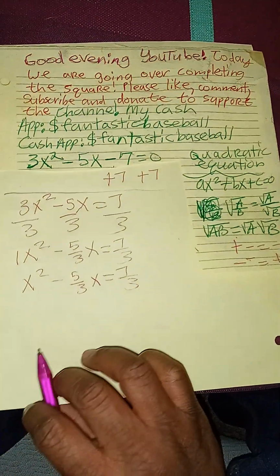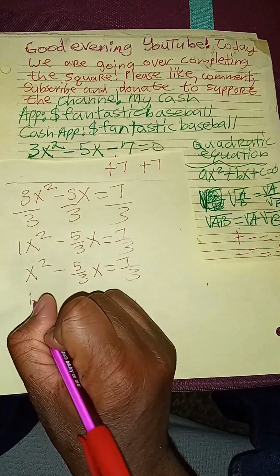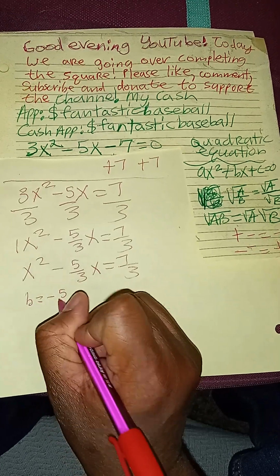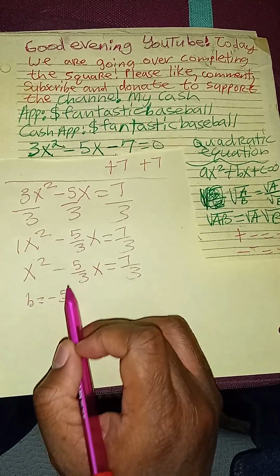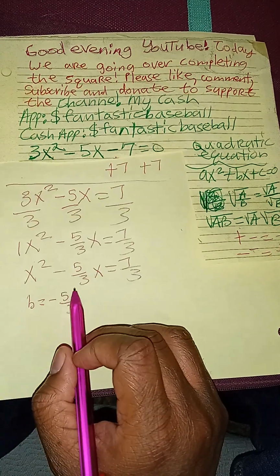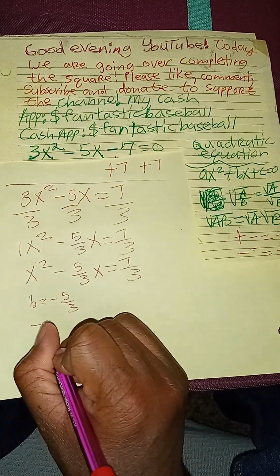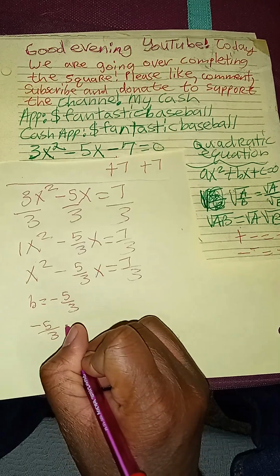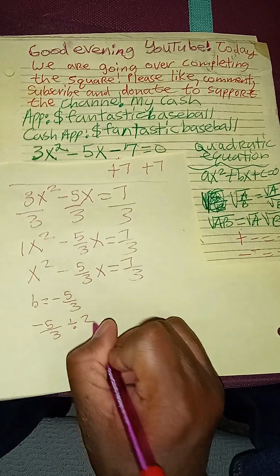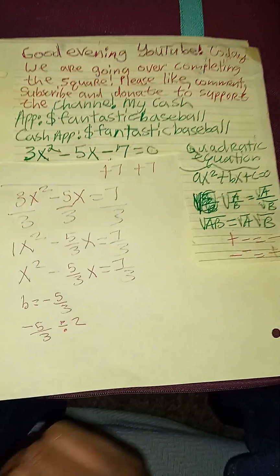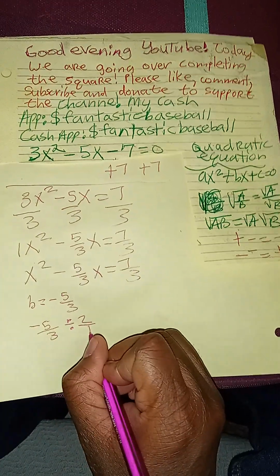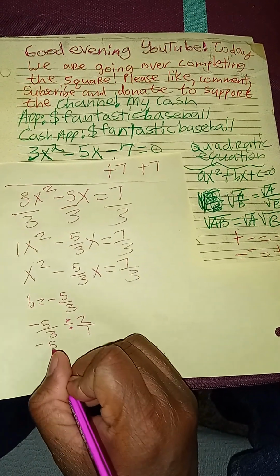So now we must divide the b term. The b is equal to -5/3, and divide that by 2. So -5/3 divided by 2. Okay. And then put a 1 over that and multiply by the reciprocal.